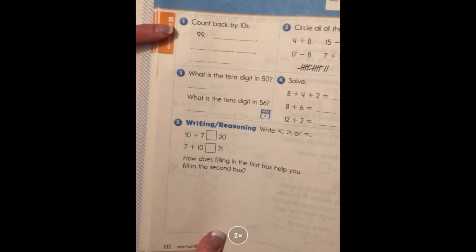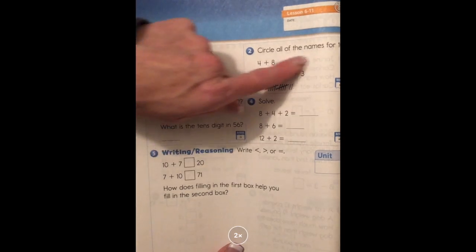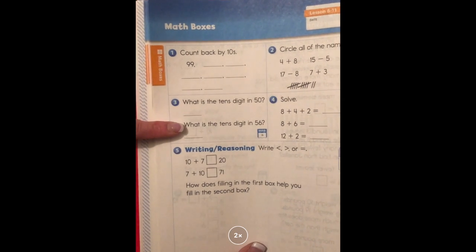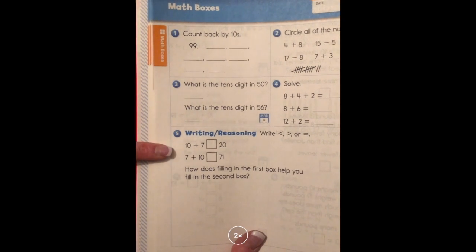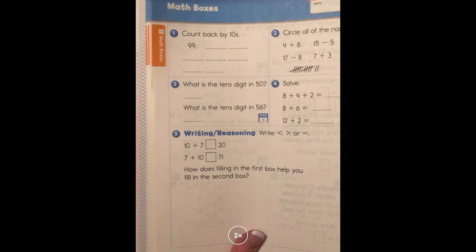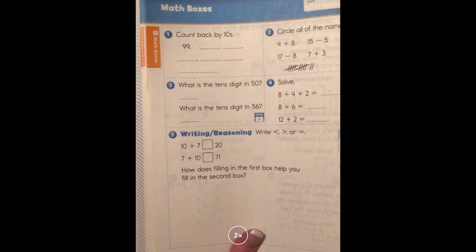Math boxes, count back by tens. So you're going to start at 99 and you're going to count backwards. Circle all the names for 10. Remember we talked about which ones equal 10. You're going to circle the ones that equal 10. What is the tens digit in the number 50? What is the tens digit in 56? Number 4, some addition problems. Number 5, write reasoning, greater than, less than, or equal to. And then how does filling in the first box help you fill in the second box? So how does filling in this help you with this problem?